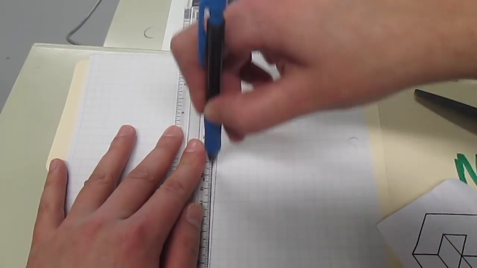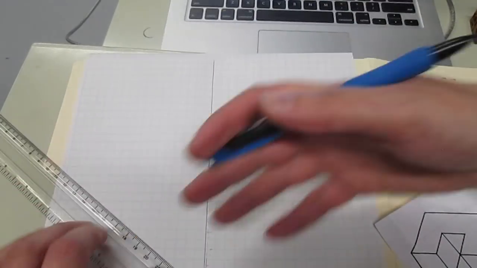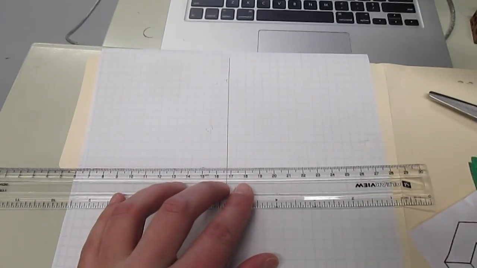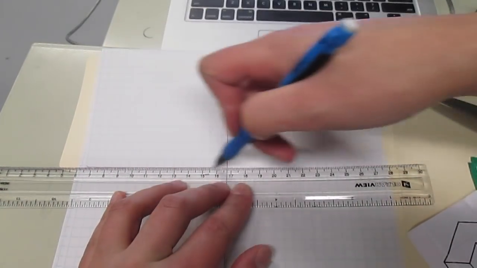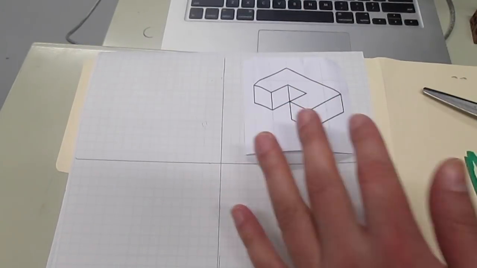Got a little crooked there. All right, isometric goes up here. Tape.